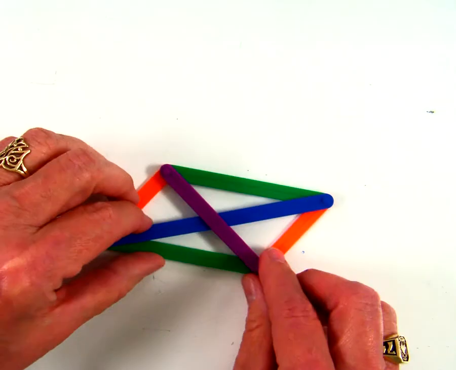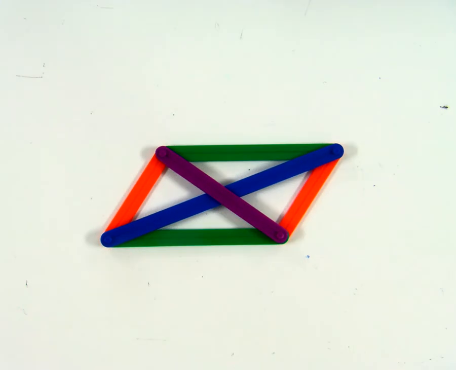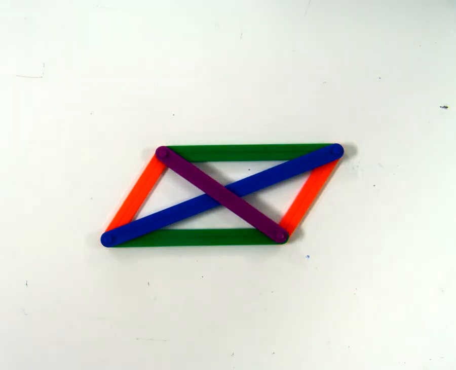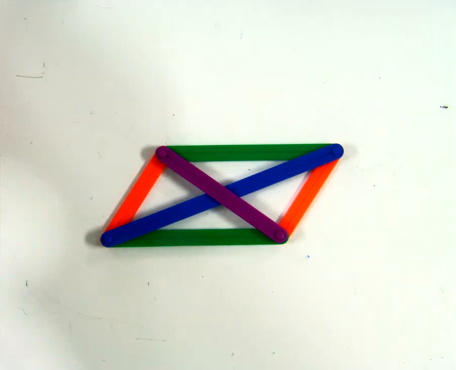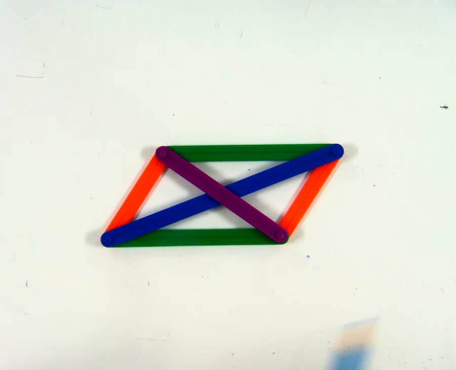Next up, let's try this one right here. Okay, I've got me a handy-dandy little parallelogram, and I've put in the diagonals. And I'm looking at that, and I'm saying to myself, that kind of looks like the purple crosses the blue one in the middle. And I wonder if it is.